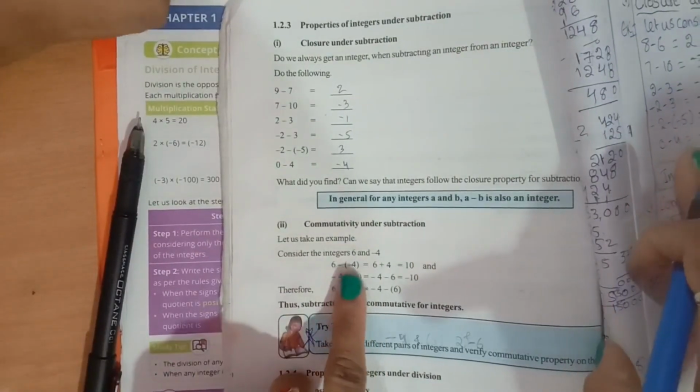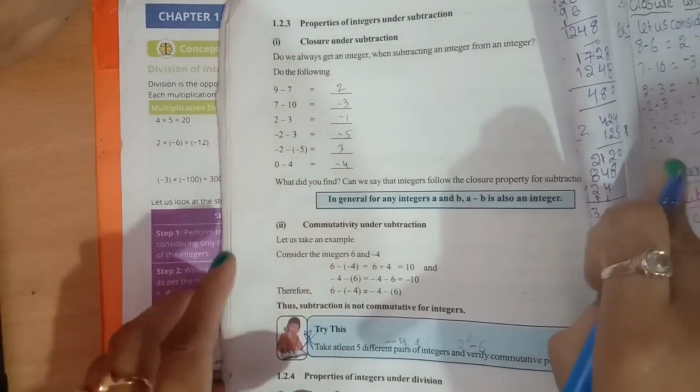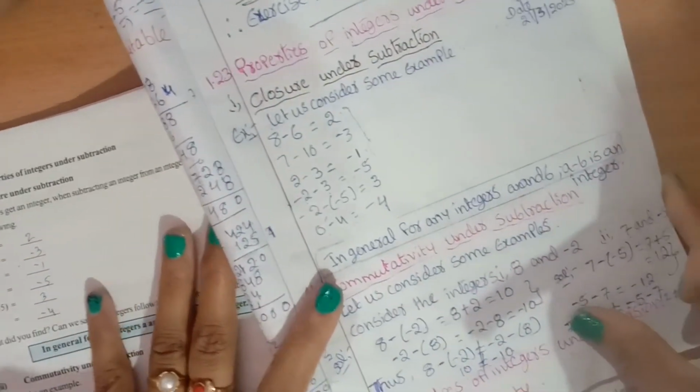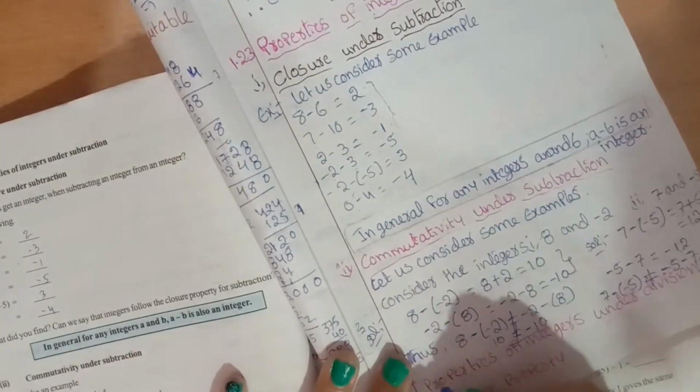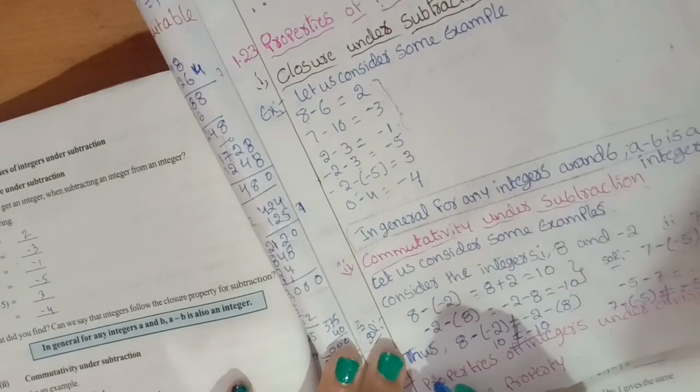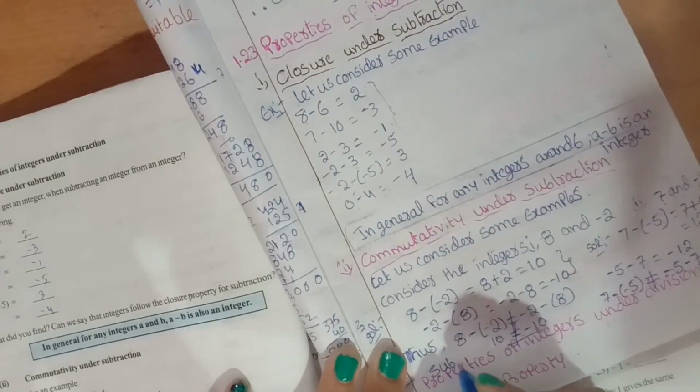There are also some examples in your textbook. So subtraction is not commutative, and thus subtraction is not commutative for integers.